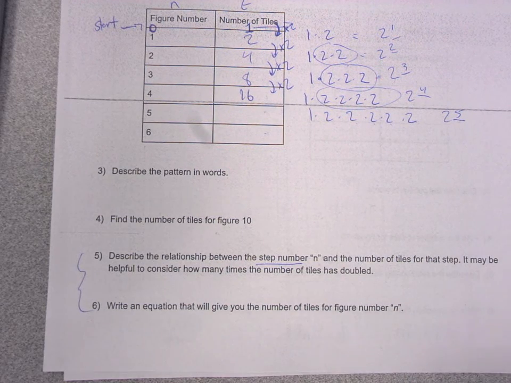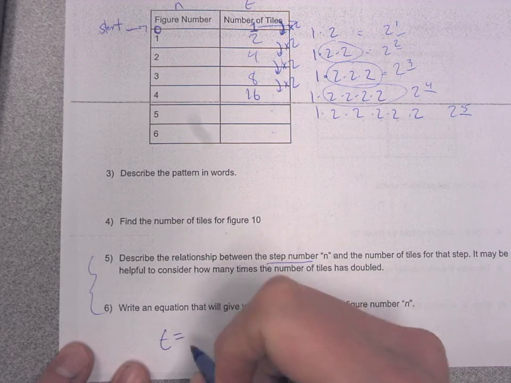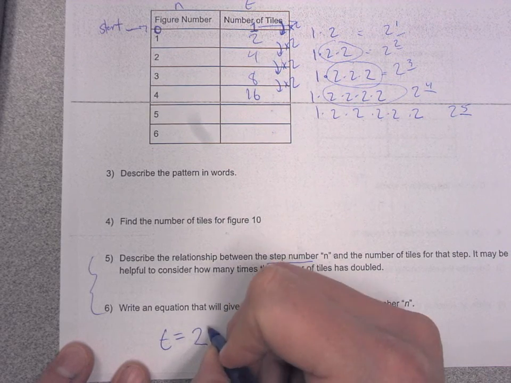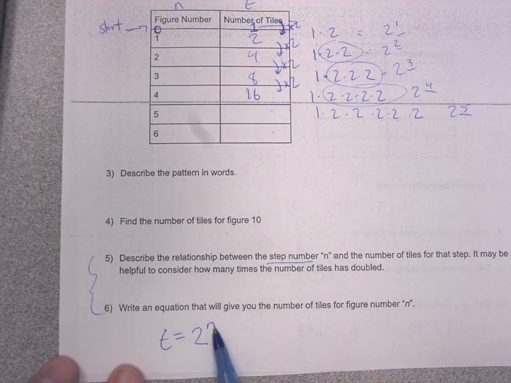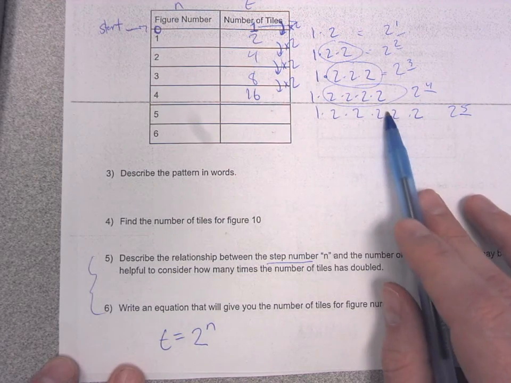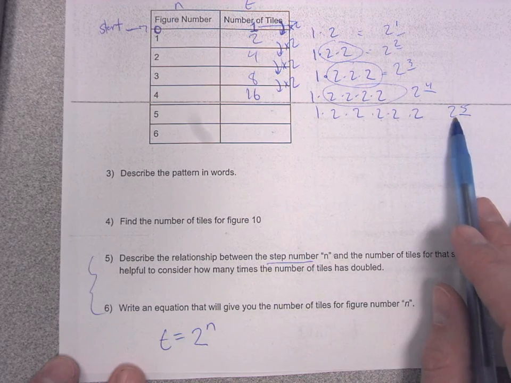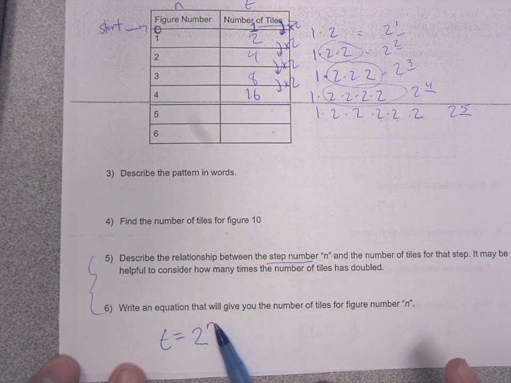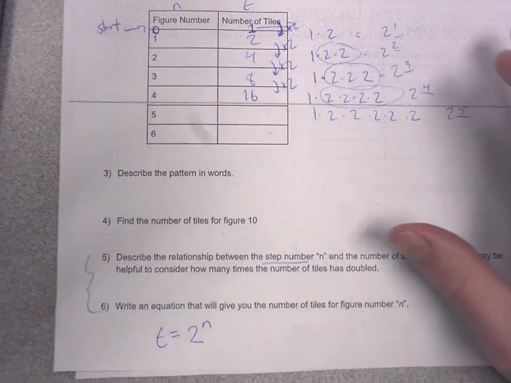Okay, so let's write an equation. Kind of tricky, but the number of tiles, t, is equal to 2 to the figure number, right? Whatever the figure number is goes here. We do 2 to that power. It's always going to be a bunch of 2's multiplying, right? So the base is always 2. 2 to the 1, 2 to the 2, 2 to the 3, 2 to the 4, 2 to the 5. We just got to figure out what the figure number is, or the step number is, do 2 to that power, and we get the number of tiles. Okay, so fill the rest of that in.